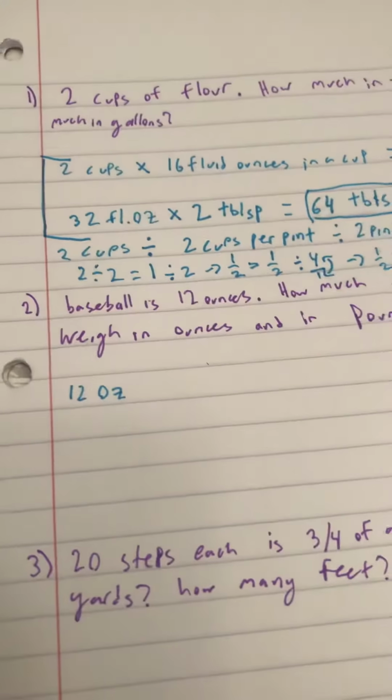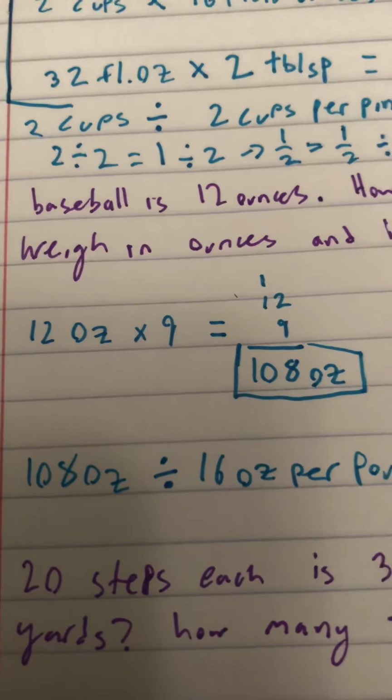If we go back to our chart, we have ounces and we're going to pounds. Pounds are bigger than ounces, so we know we're going to have fewer pounds than ounces. So we need to divide. There are 16 ounces per pound. So 108 ounces divided by 16. I could do that way, but I'm thinking that's going to be tricky. So let's just do 16 plus another 16 is 32, plus another one is 48.